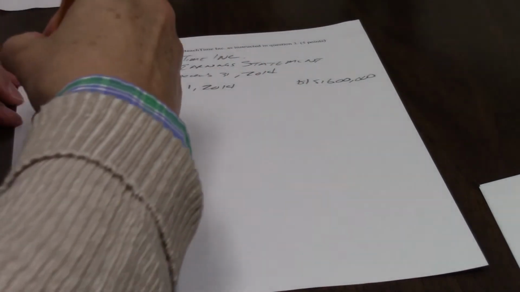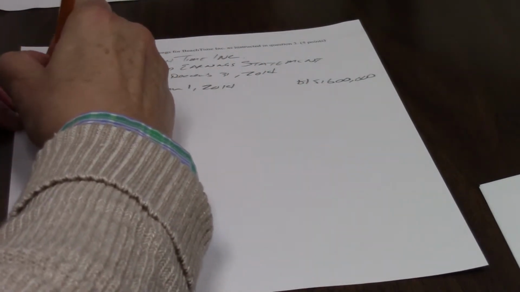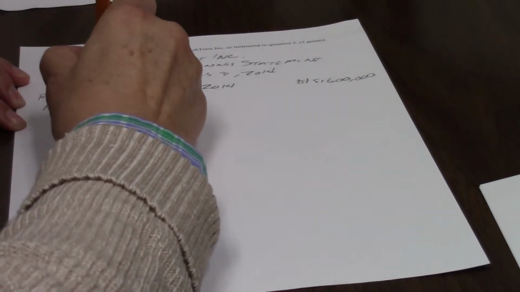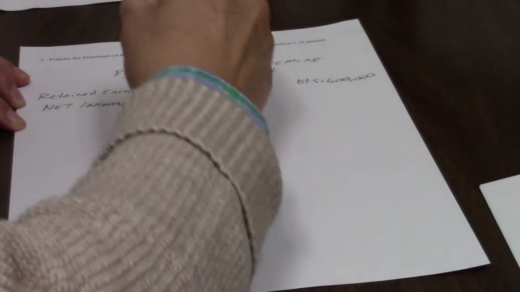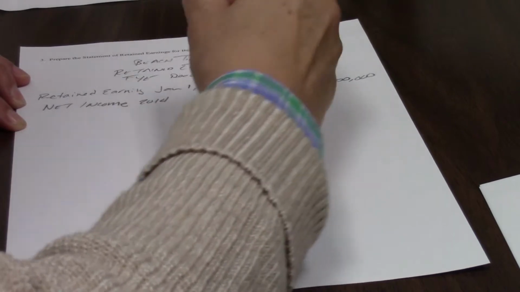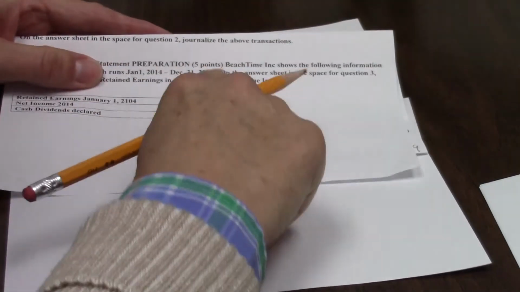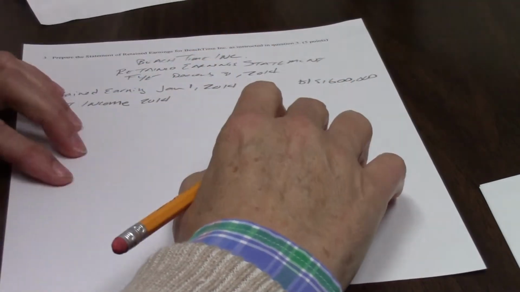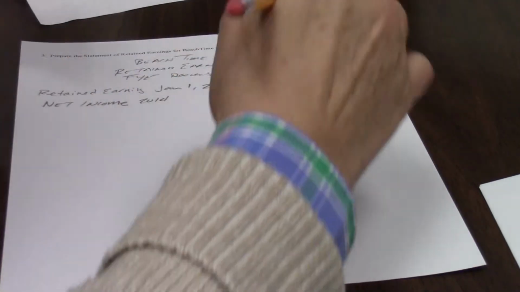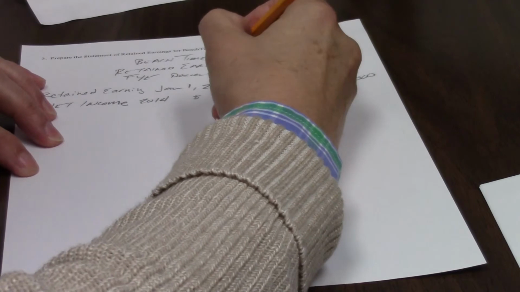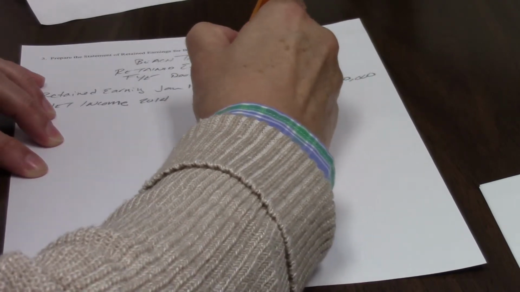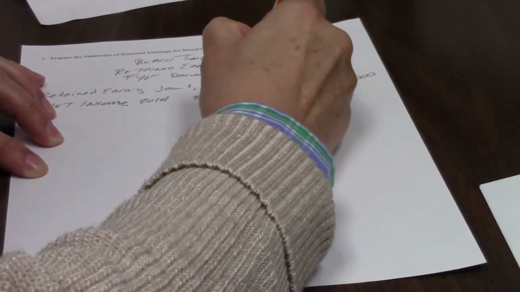Then you add your net income for the year, and it is 4,750,000. I suppose on the exam I might put it in different order or something, but I mean, this is a pretty simple statement to do. There's no reason not to be able to memorize how to do this one.